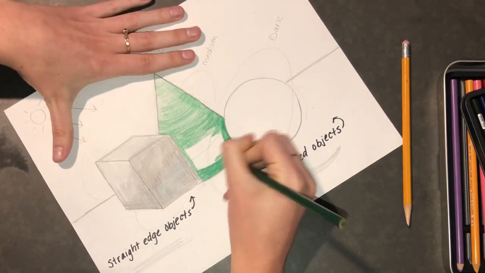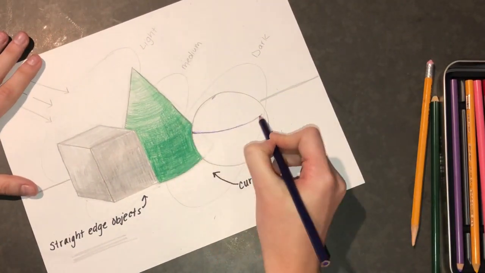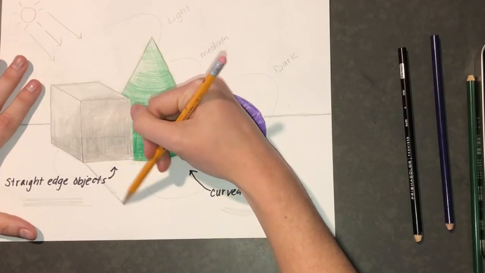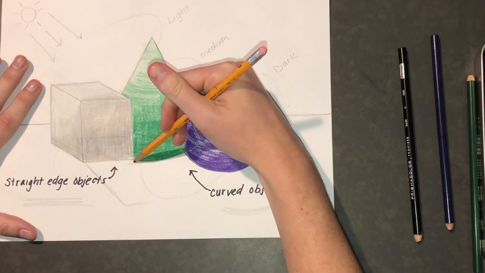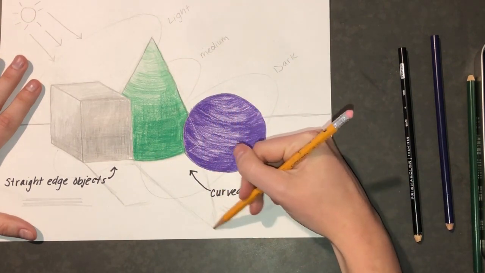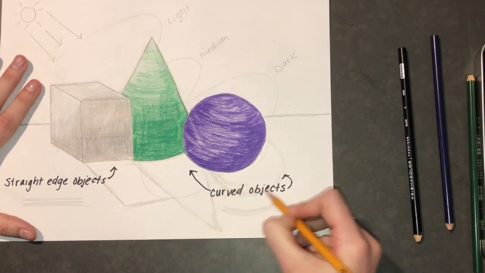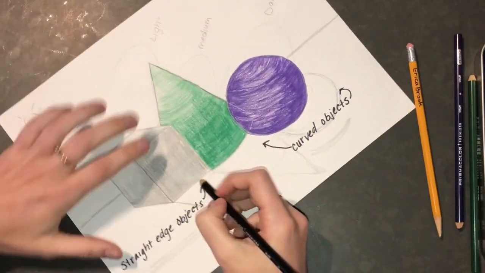When you finish shading each form, you're ready to add a shadow to each. Shadows should be added with a black colored pencil or crayon. Shadows are always on the opposite side of the light source because the object is blocking the light from hitting the surface the object is sitting on.